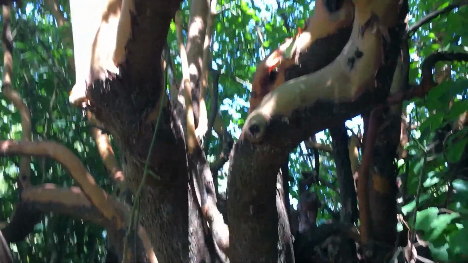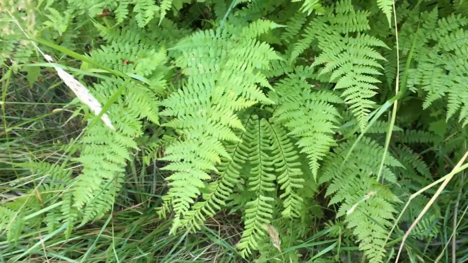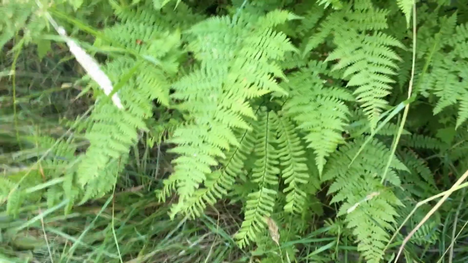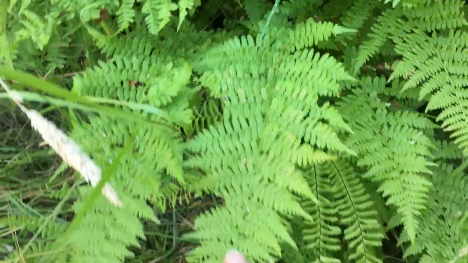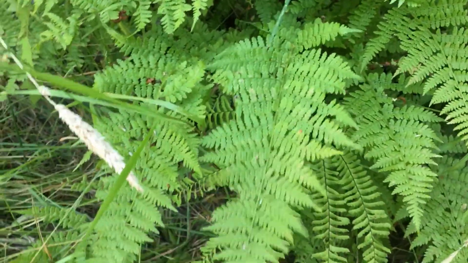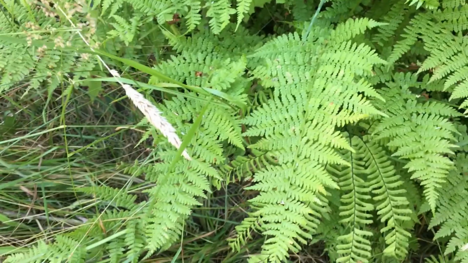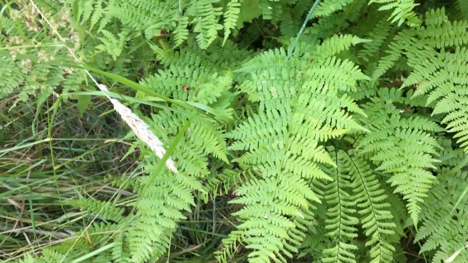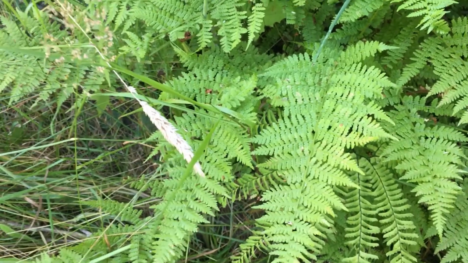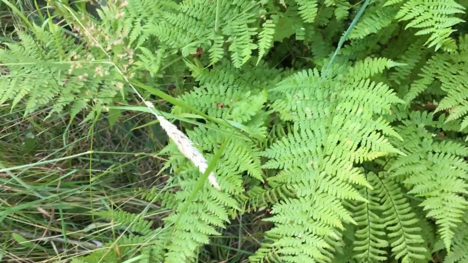in the Ericaceae family. So we have two new types of ferns here in this spot. The majority of it, this first one, is lady fern, or Athyrium, A-T-H-Y-R-I-U-M, filix-femina, F-I-L-I-X hyphen F-E-M-I-N-A, filix-femina.